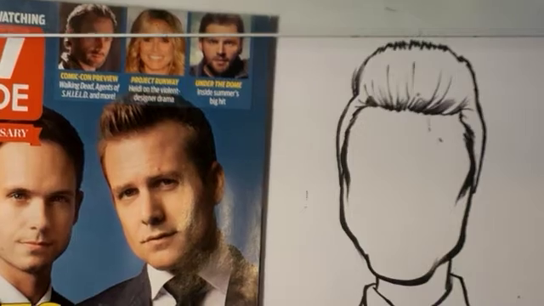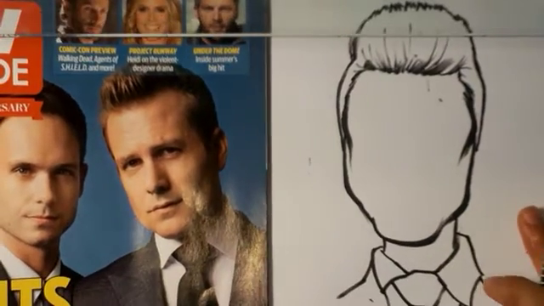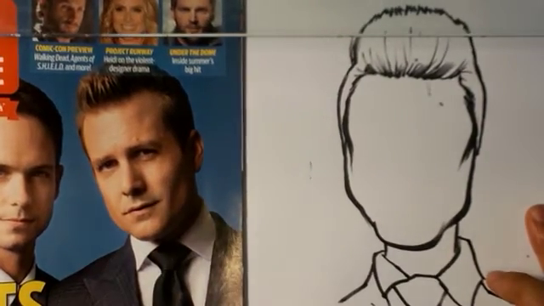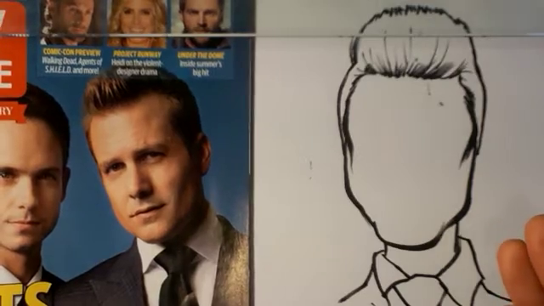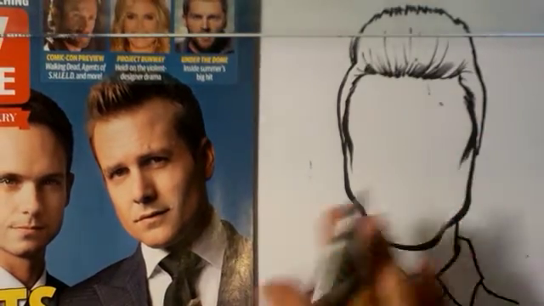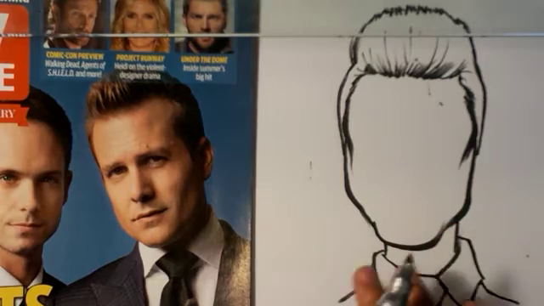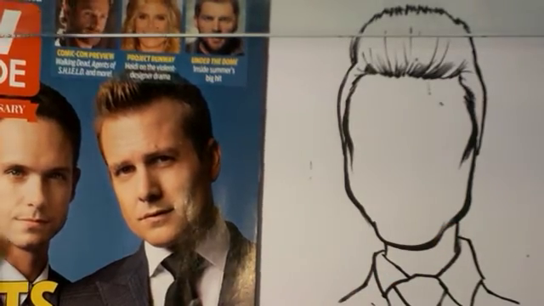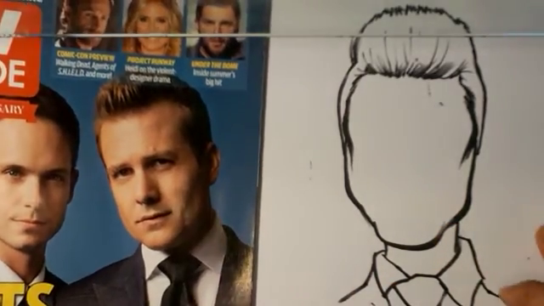You can see the top portion of his suit there. So that's the head shape I would come up with for him. Just the head shape we're talking about. I'll go into the features later on, but right now we're just going over the head shape.